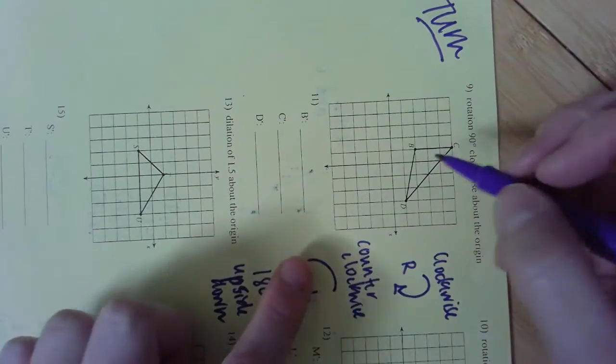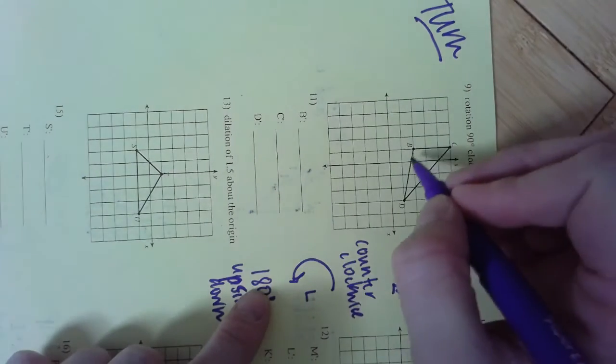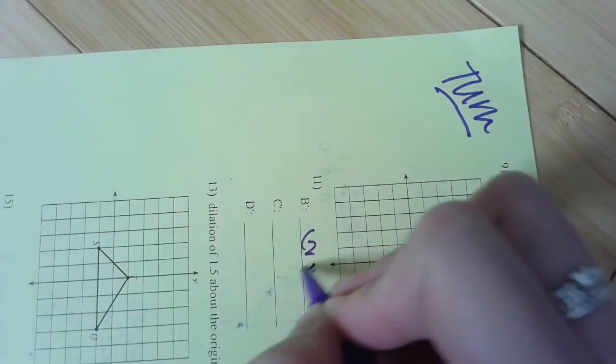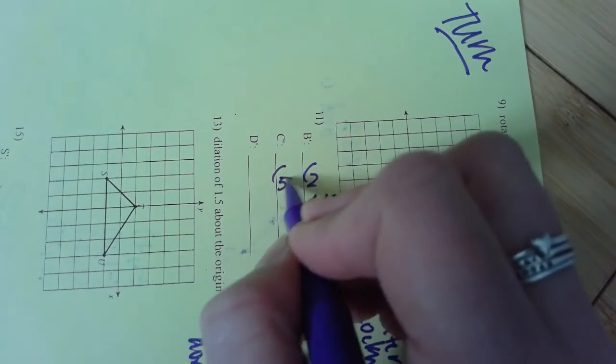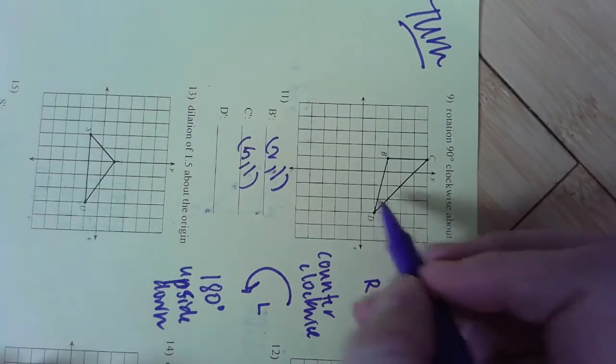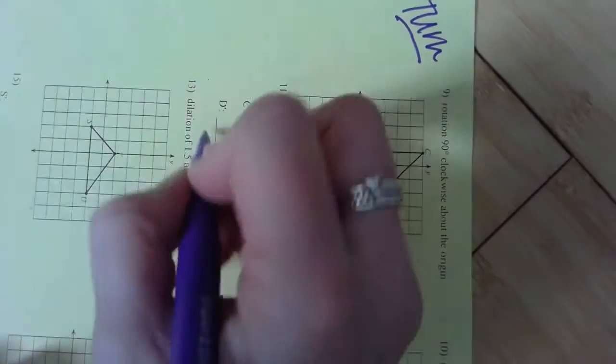Okay, so B prime is now at 2, 1. So that's where B prime is at. It's at 2, 1. And C prime will be at 5, 1. And then D prime is at 1, -3.